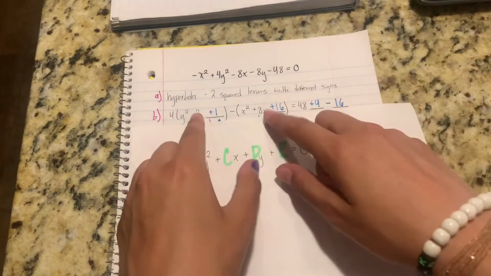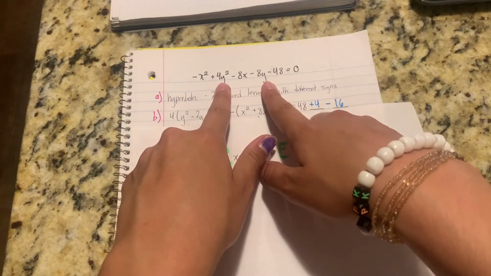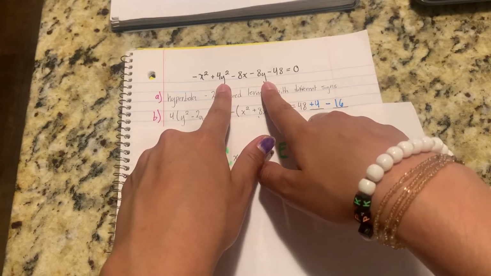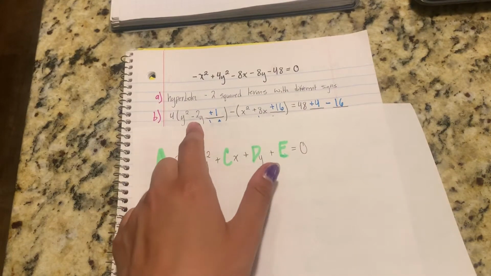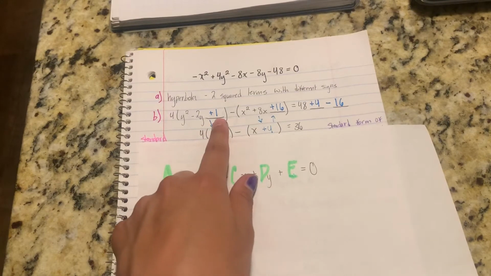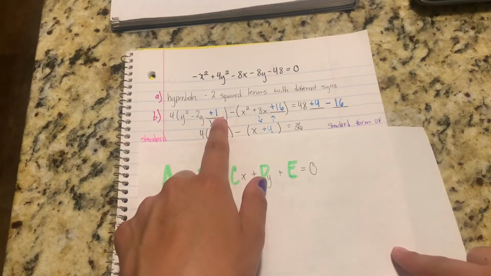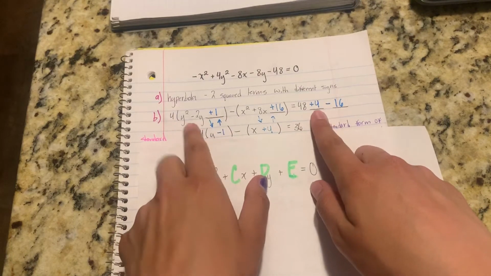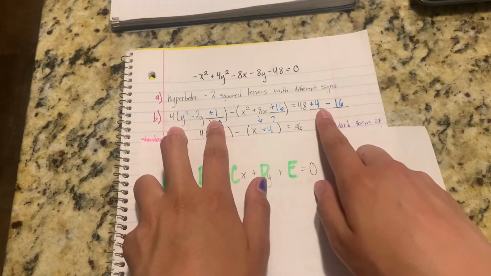out of the way. And then I'm going to take my y's, and I know I have a common factor right away of 4, so I'm going to pull that 4 out. I'm left with y squared minus 2y. I'm going to half that negative 2, I'm going to get a negative 1, square it, I'm going to get a plus 1. And what I do to one side, I have to do to the other. So I can't forget to distribute that 4. I'm going to actually add a plus 4 to this right-hand side.